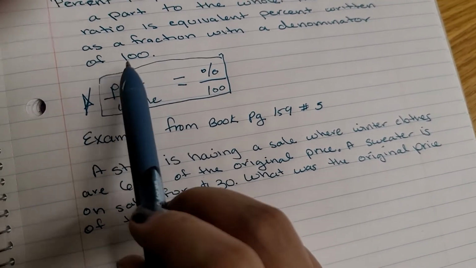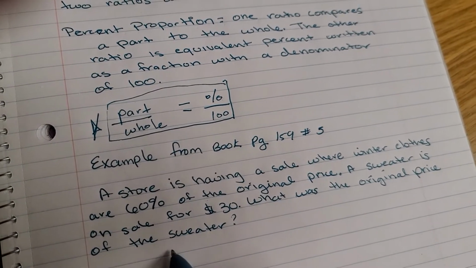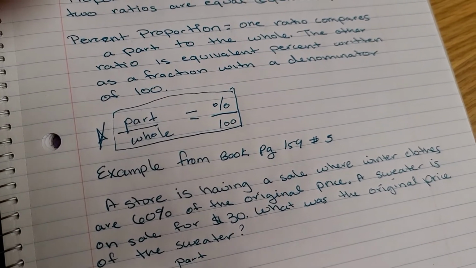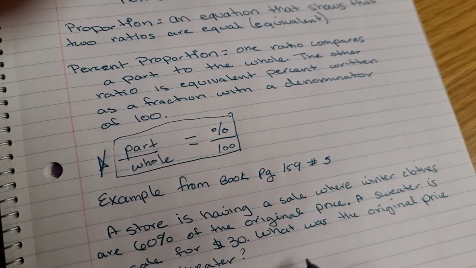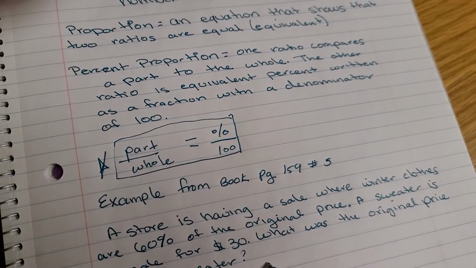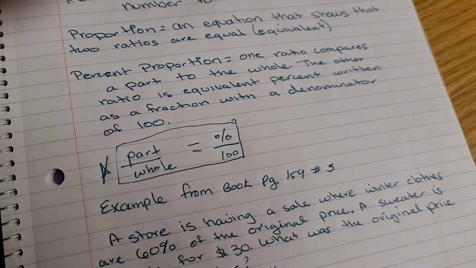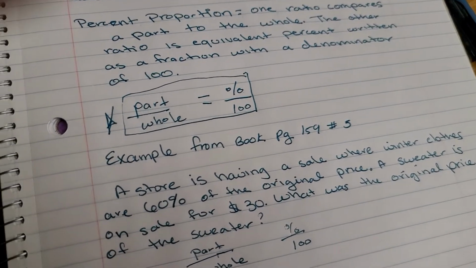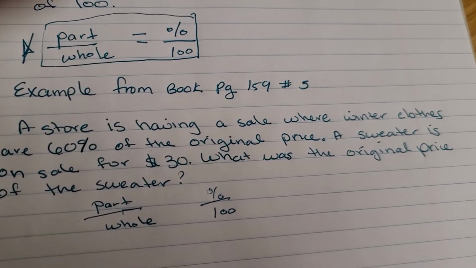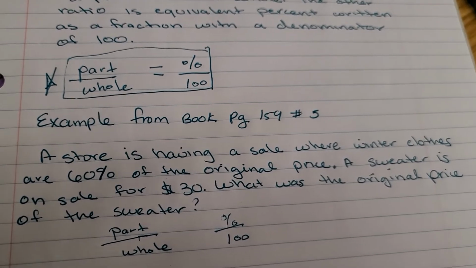Now, if we use this, I'm going to find out, okay, I need my part and I need my whole amount. I'm going to compare them. Then I have to put my percent over 100. Now I'm going to get my pen over here because this is going to tell you, when you set this up, what is the percent.